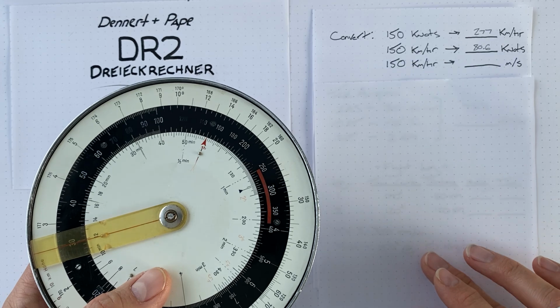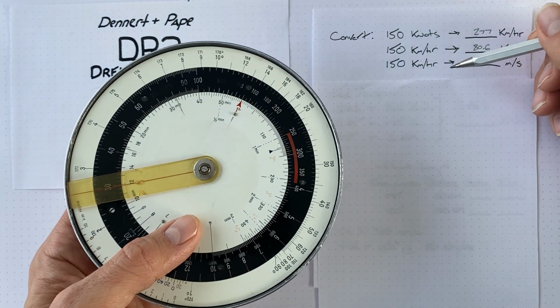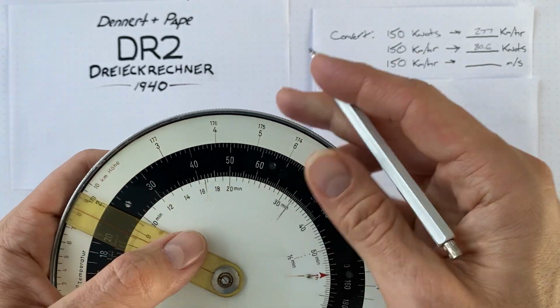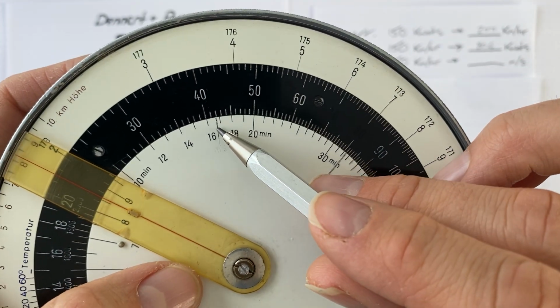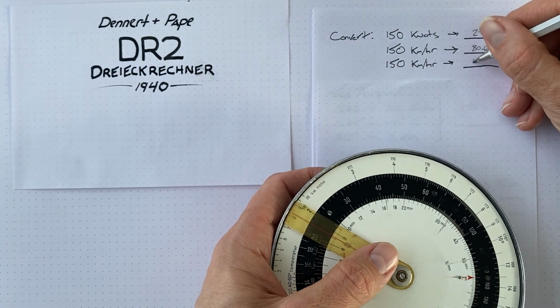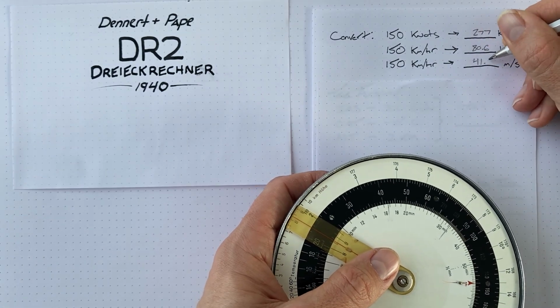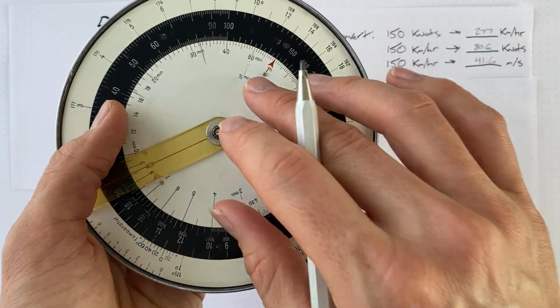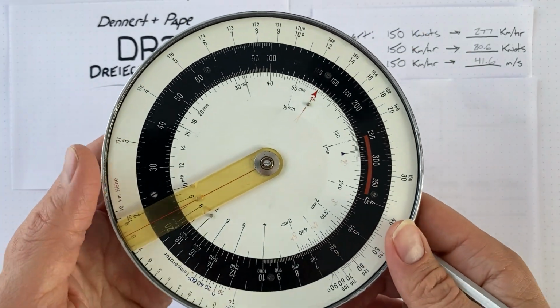So if we take the same problem again, 150 kilometers per hour, convert that into meters per second, well, we would just read at this gauge marking right here and end up with an answer of about 41.6 meters per second.